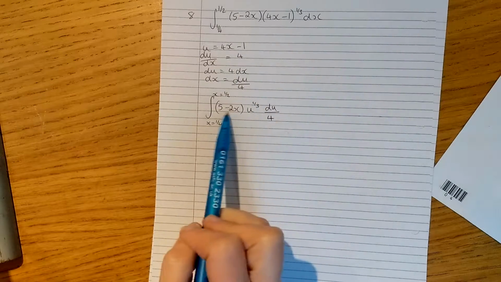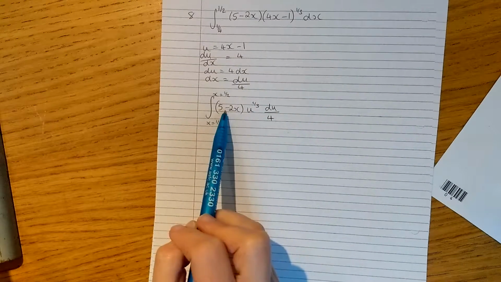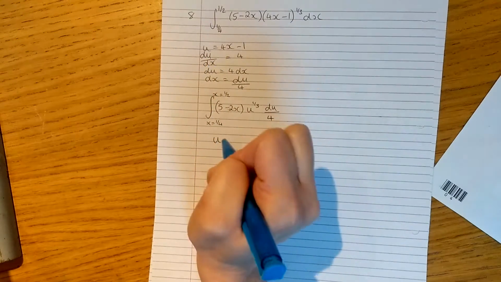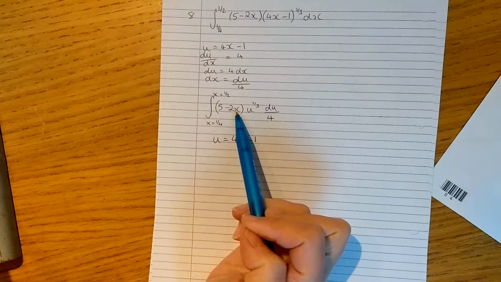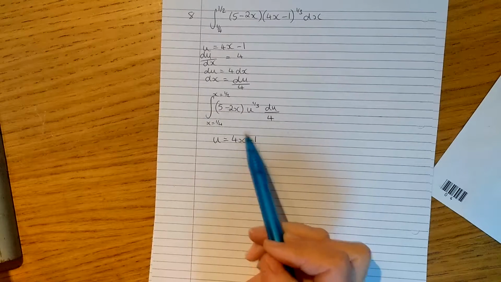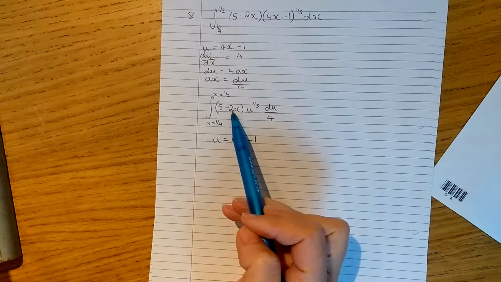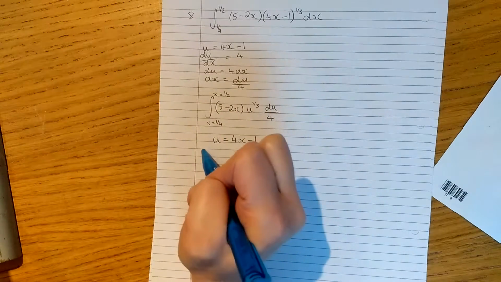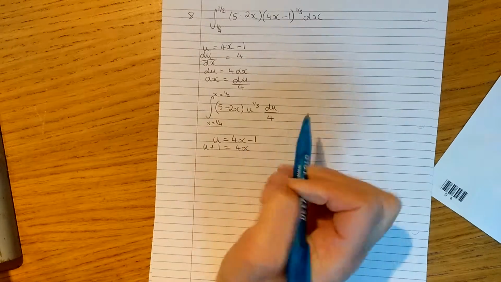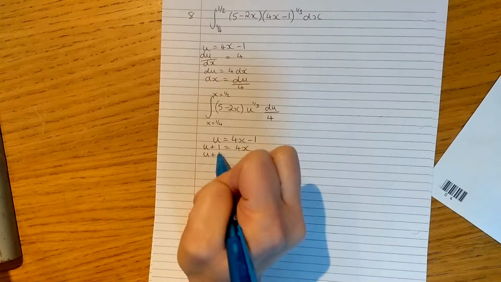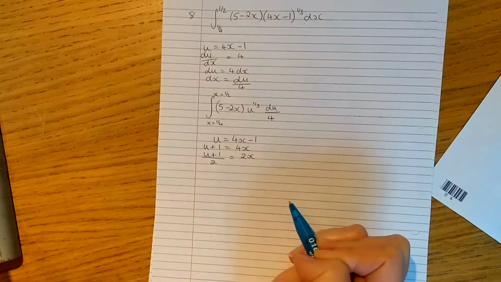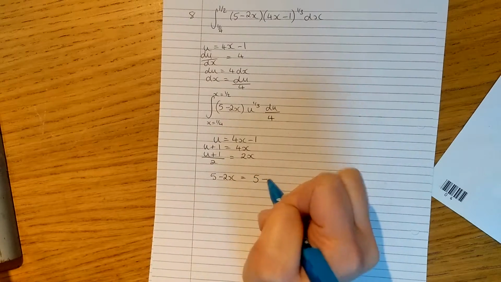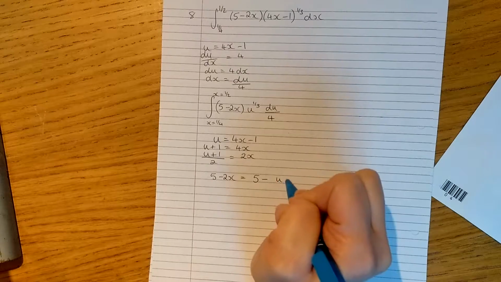Now I do that first before I start changing this, because I just see if anything might cancel, but nothing's cancelling here, so I now need to write this in terms of u. So I'm going to go back to this, so u equals 4x minus 1, and I'm after swapping 2x. Okay, so what you could do is you could rearrange this just to find what x is, and then double it to get 2x. But what I'm going to do is I'm just going to find out what 2x is. So taking the 1 over there, and if I just halve this, it tells me what 2x is. So then just looking at this part here, 5 minus 2x is the same as 5 minus, and this is 2x, so u plus 1 over 2.